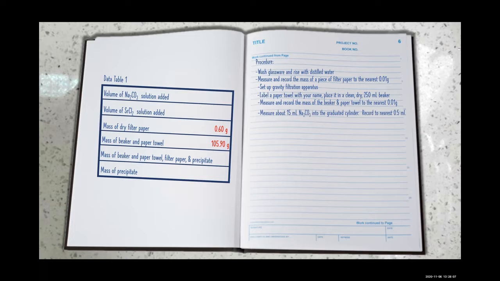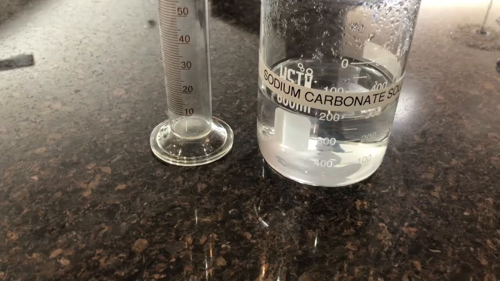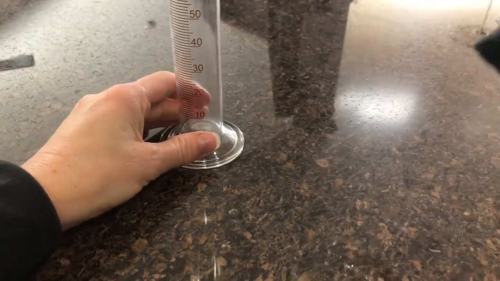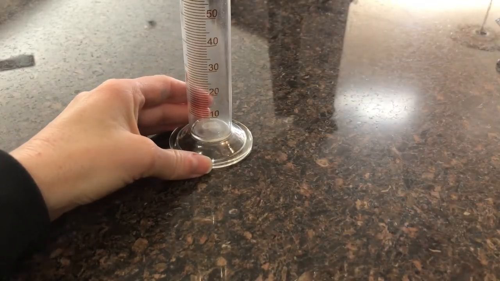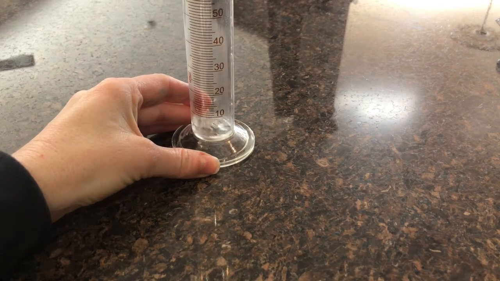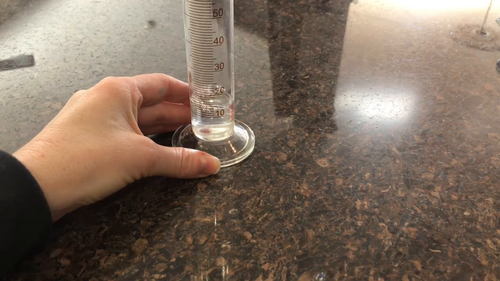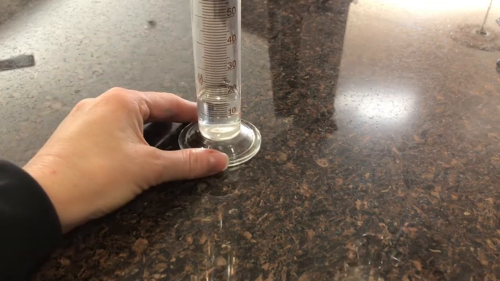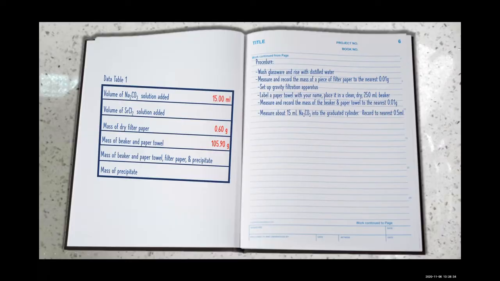Next, we will measure about 15 milliliters of sodium carbonate into the graduated cylinder and record to the nearest 0.5 milliliter. We'll pour the sodium carbonate into a clean, dry 250 milliliter beaker.